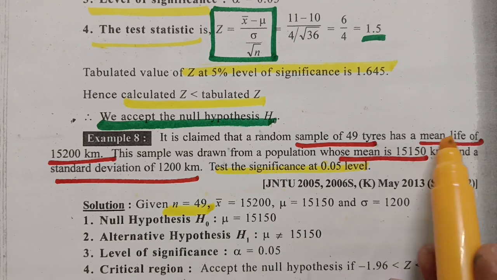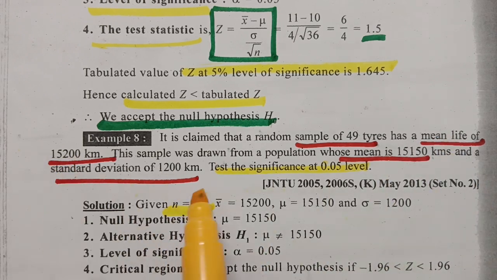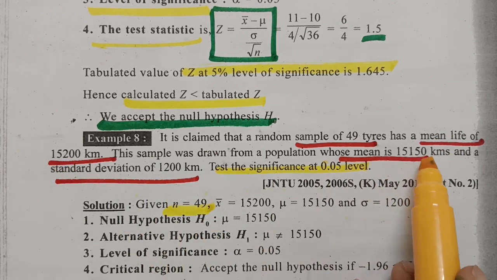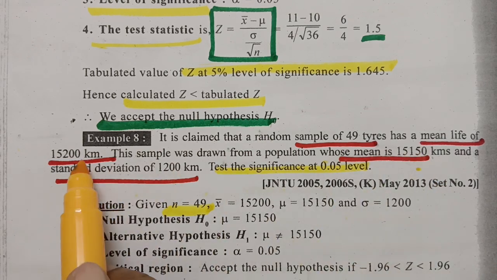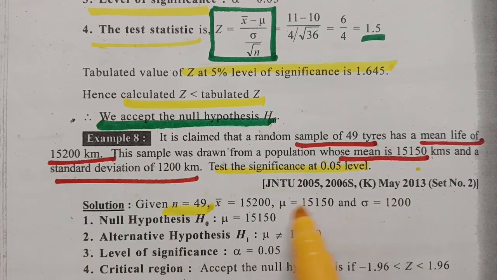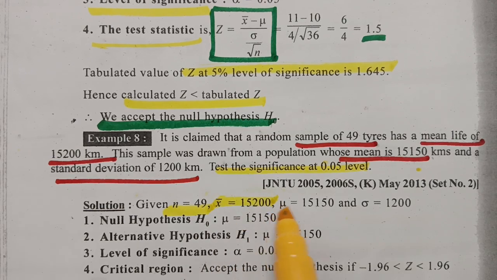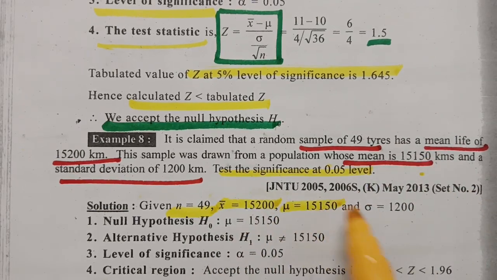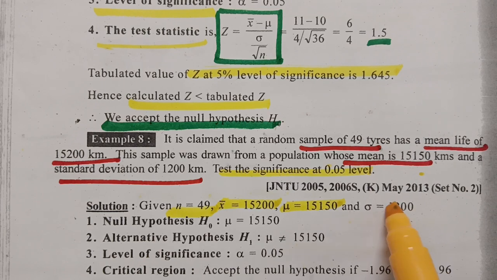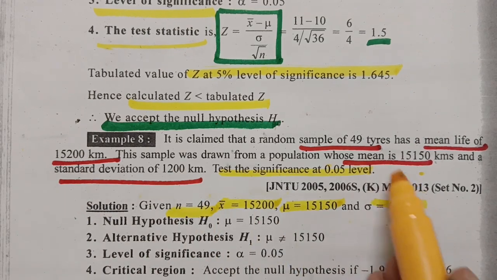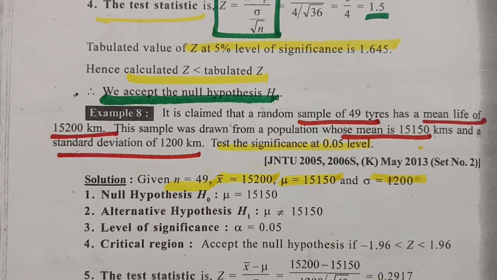See here, there are two means here. Mean life, that is 15,200, and the next one is 15,150. Among these two, which is greater? This one is greater, so name it as x bar. X bar is equal to 15,200, and mu is equal to 15,150, and sigma, the standard deviation, is equal to 1200, and the level of significance is 0.05.